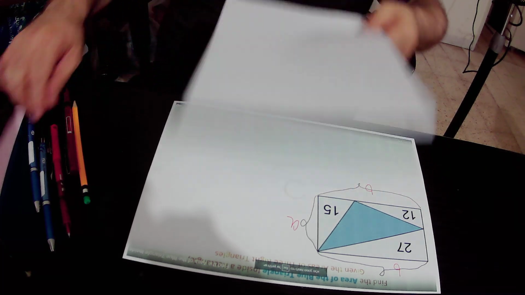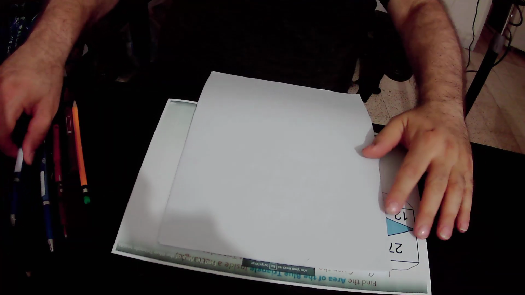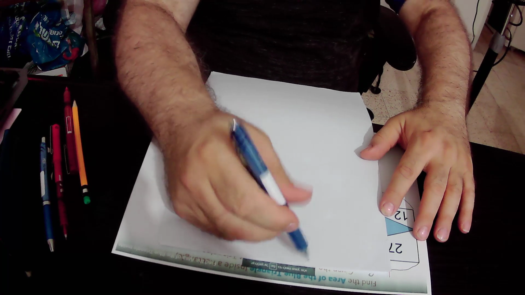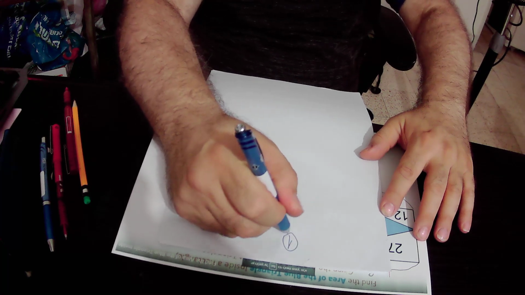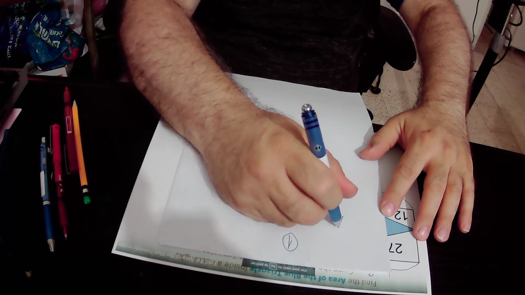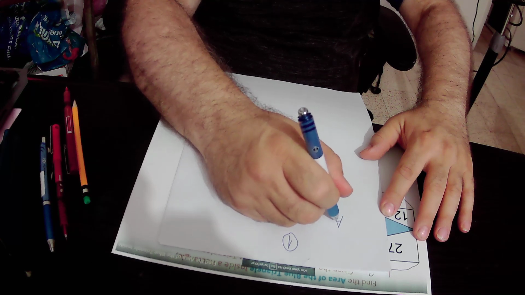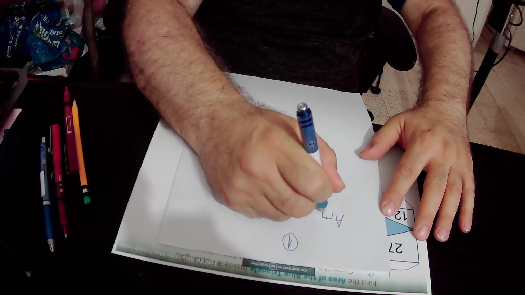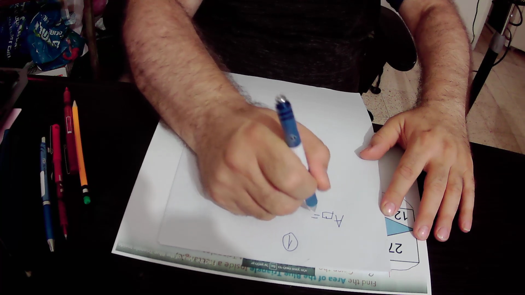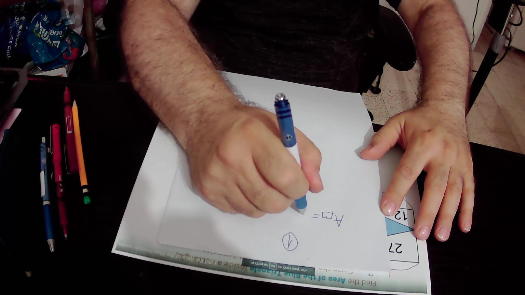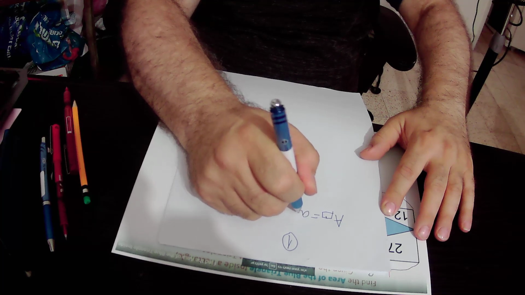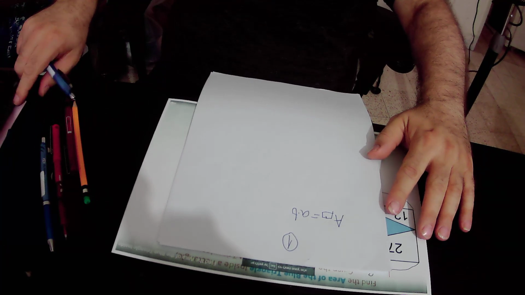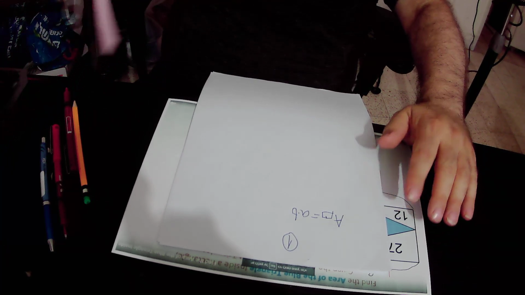So we can write down that the area of this rectangle, we will mark it as A, abbreviation of area. Area of the rectangle equals the width of the rectangle times the length of the rectangle. So the area of the rectangle equals A times B.